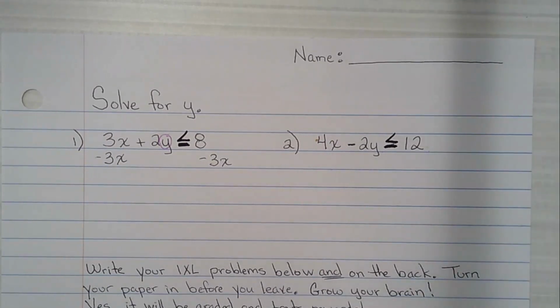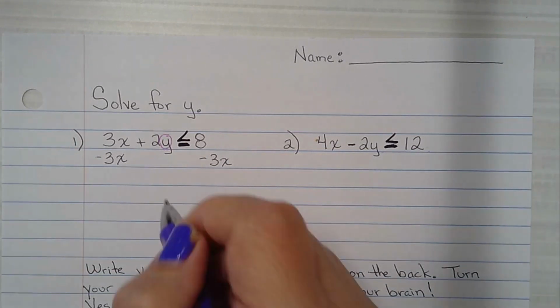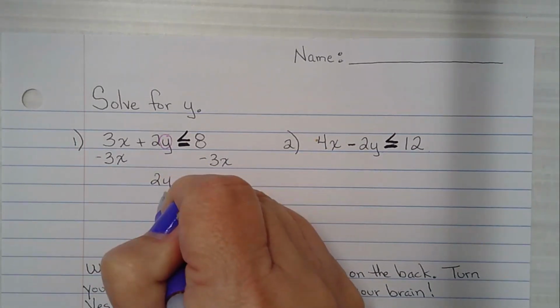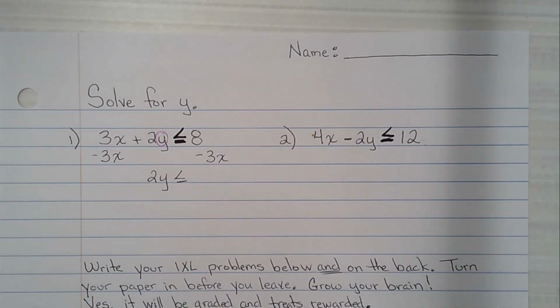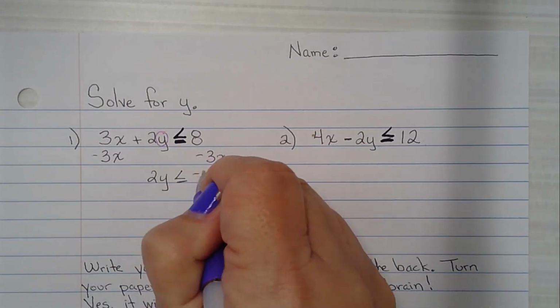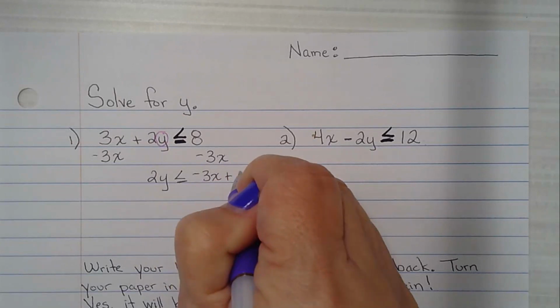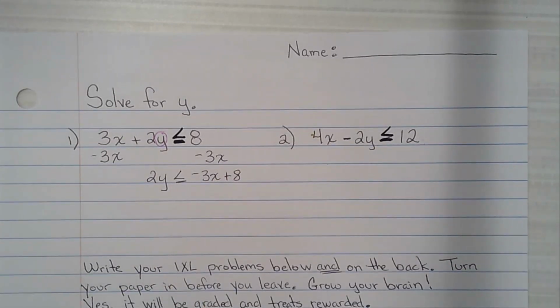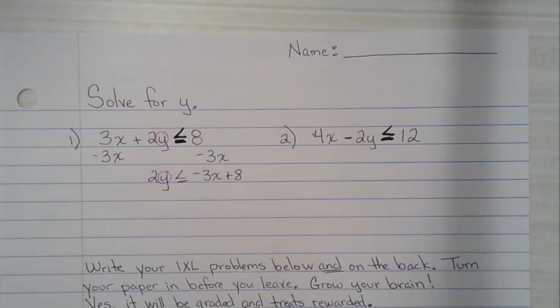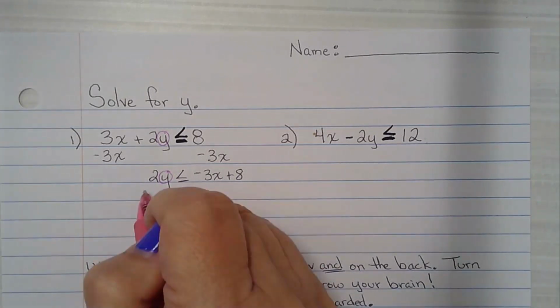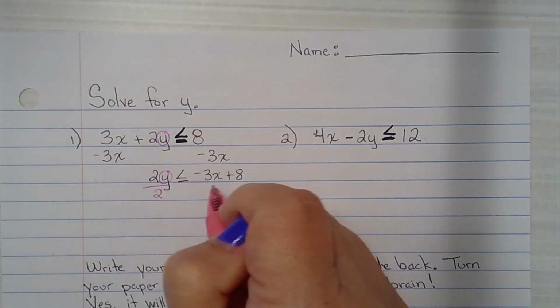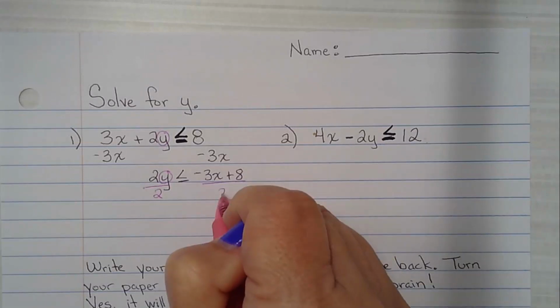All right, so when we do this, we're going to go ahead and bring down our 2y and bring down our less than or equals. And then I'm going to want to put the x term first so that I can have this in slope-intercept form. So I'm going to write minus 3x plus 8. I am still looking to get this y right here by itself. So what I need to do is to divide both sides by 2. So I'm going to divide this side by 2, and I'm going to divide this entire side by 2.